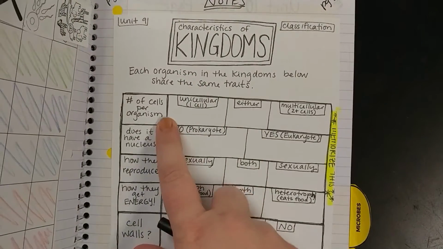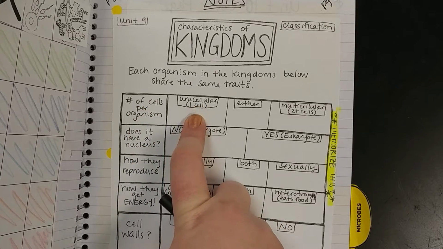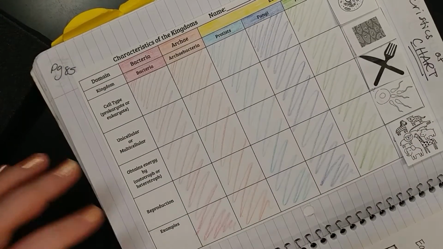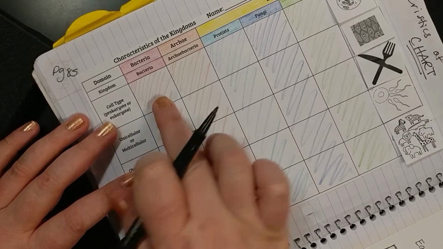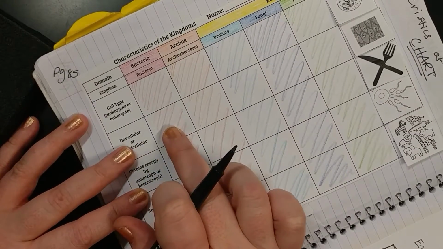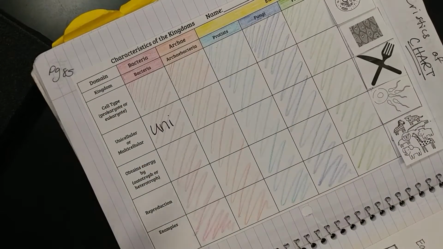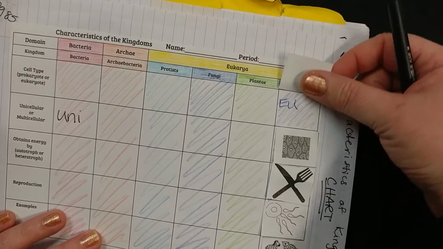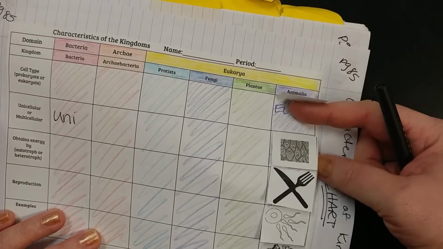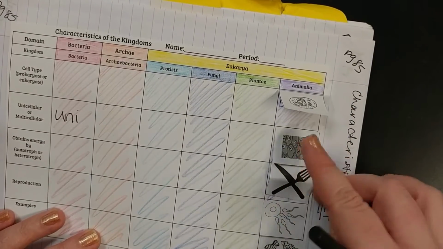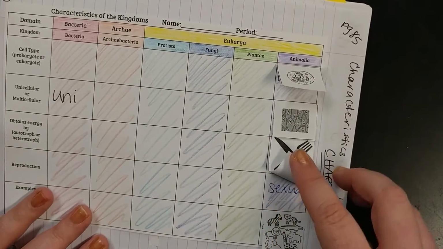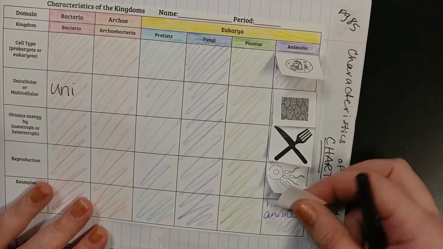Okay? So you're going to look over here, and you're going to see the number of cells per organism. Which ones are unicellular? And then it'll tell you, and then you'll come over here, and I will tell you one of them is bacteria. So under cell type, or unicellular or multicellular, bacteria are unicellular. So you're going to fill in the rest of the chart like that. Once you're done filling it in, as an example, for animals, they're eukaryotic, multicellular, they're heterotrophs, they have sexual reproduction, and an example are humans and animals.